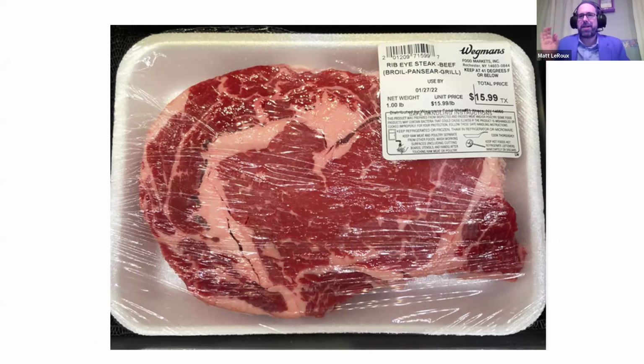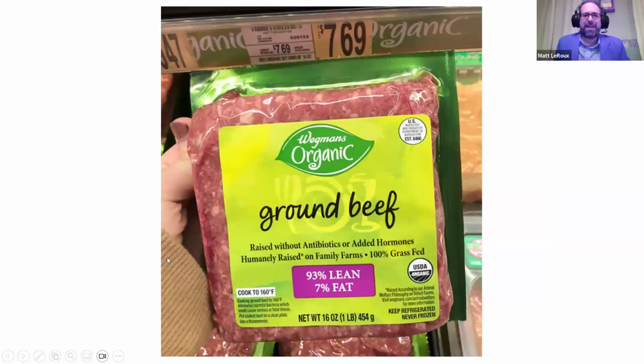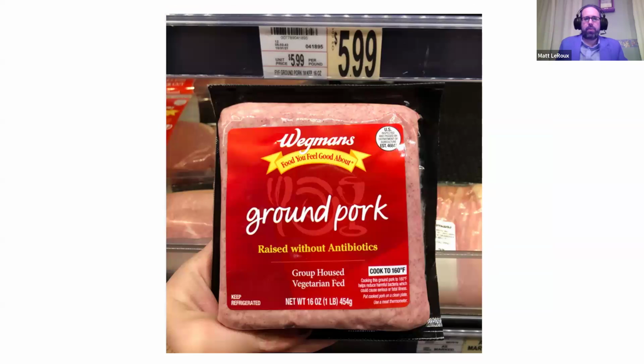And just notice that they cut this thing exactly to 1.00 pound. You just don't see that. And then this one would be categorized as level two because it says 100% grass fed, it says certified organic. And the next one, this ground pork, says raised without antibiotics, group housed, vegetarian fed. So we put this into level one. So just giving you some ideas of how we sorted out the products.